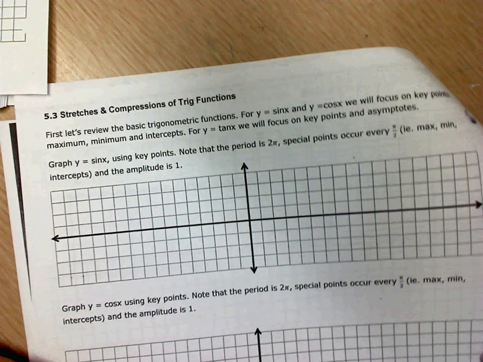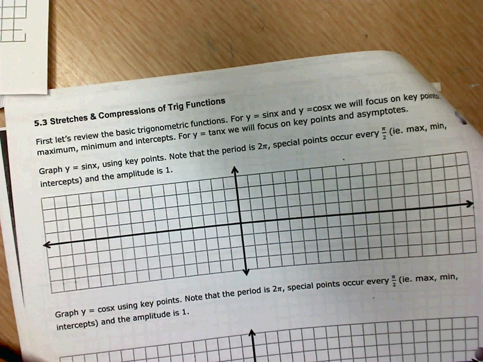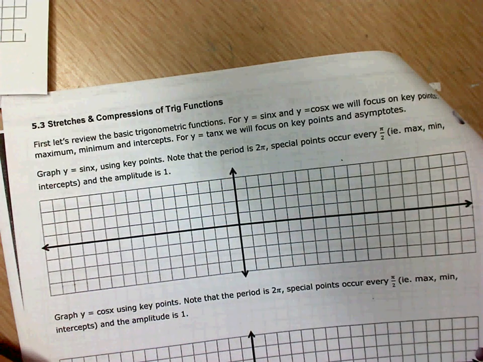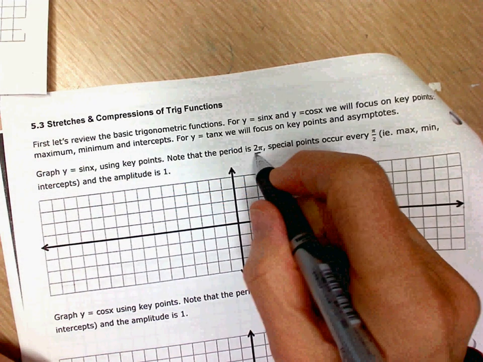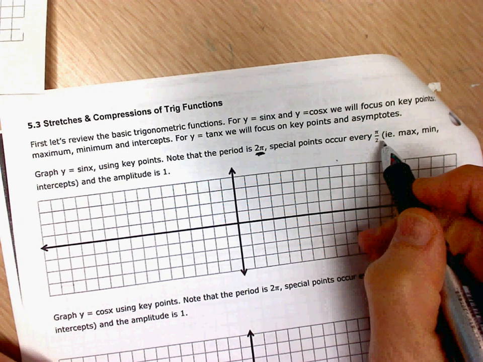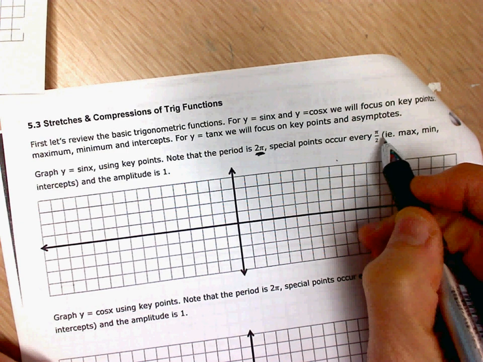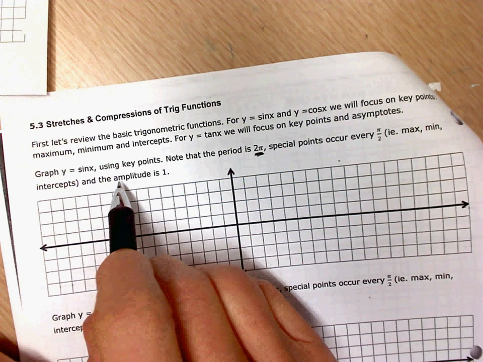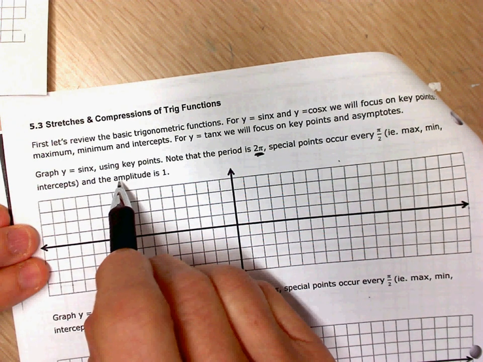So graph y equals sine x using key points. Note that the period is 2 pi. Special points occur every pi by 2. There's a max, a min, and the 3 intercepts. The amplitude is 1.